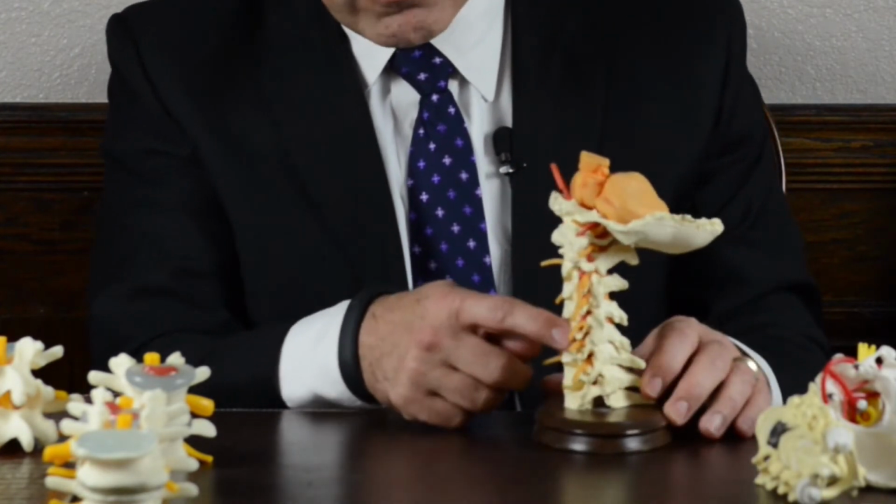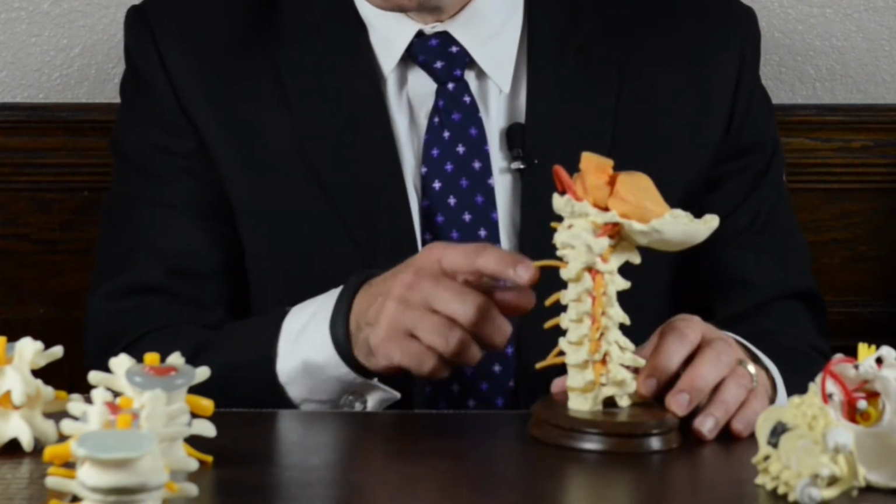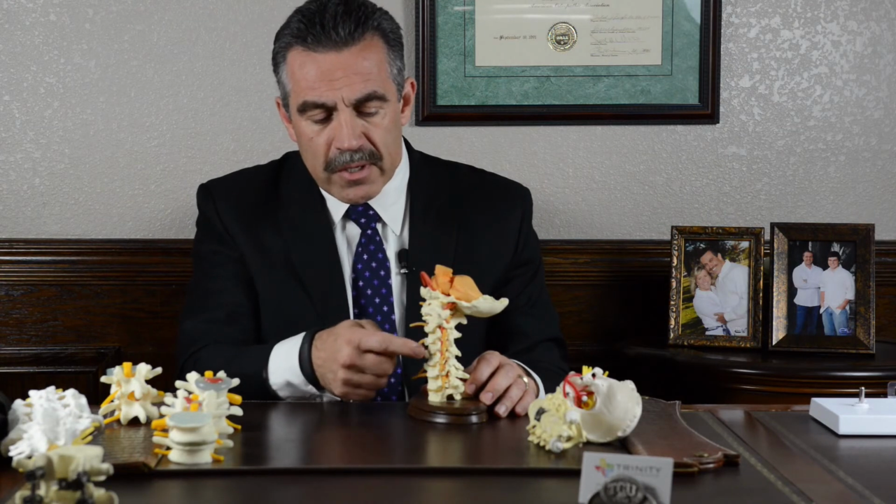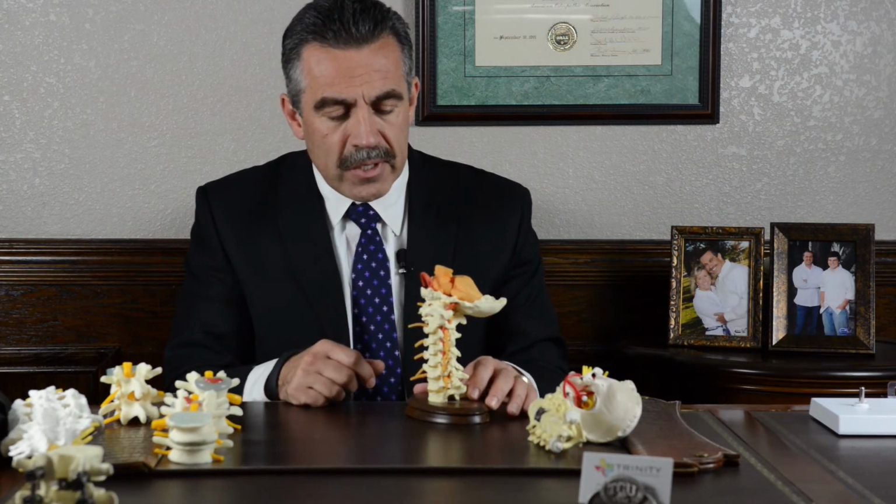I think before, when I said carotid artery here, that is the vertebral artery. The carotid artery is the big external artery here. The vertebral arteries are the red arteries that we see here in the model.